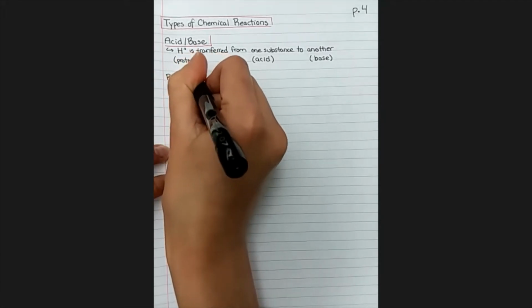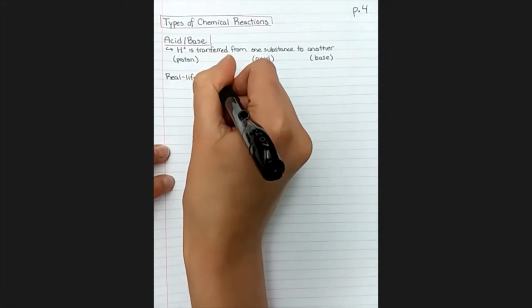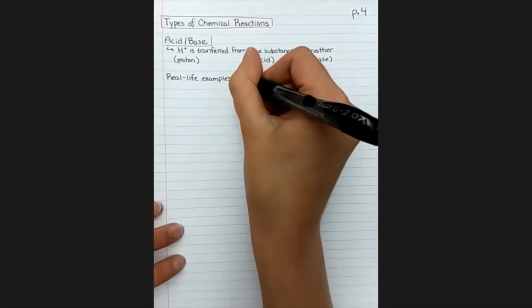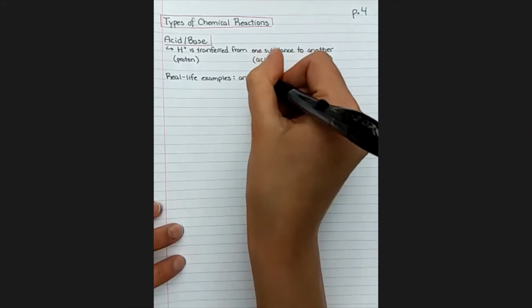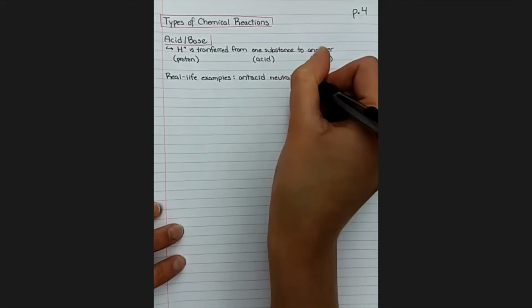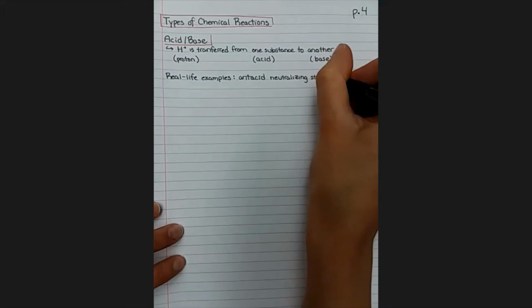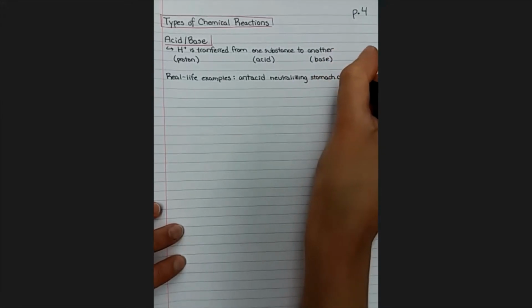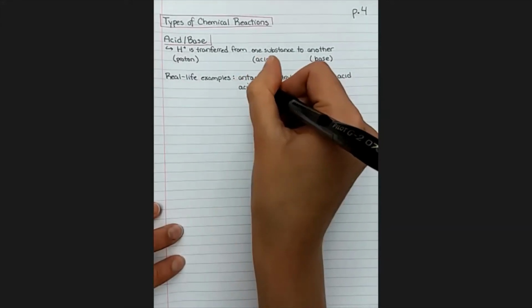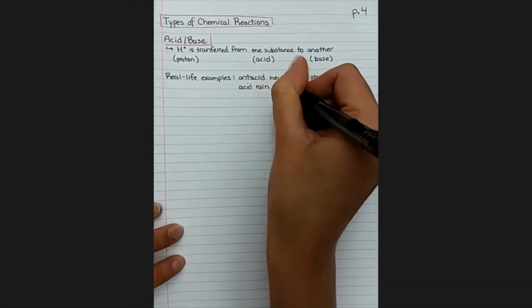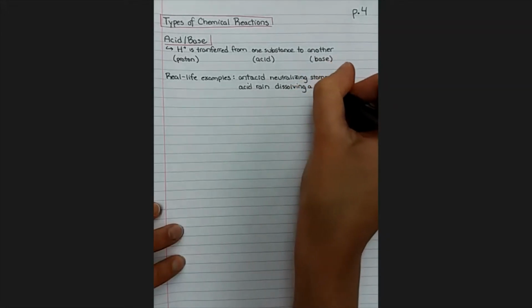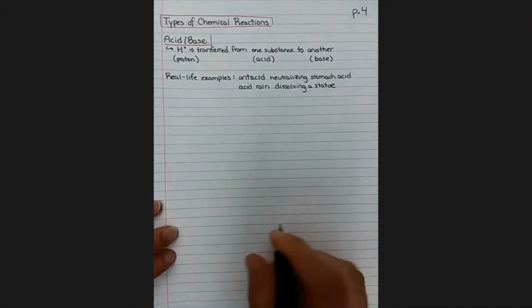And make sure we put in some real life examples of where you've seen these before. All sorts of household products and foods that we eat are acids and bases. Here's one example. If you have ever taken an antacid for heartburn, the antacid neutralizing your stomach acid is an example of an acid-base reaction, with the antacid being the base. Another example is acid rain. When acid rain starts to dissolve marble or statues that live outside, this is an example of an acid-base reaction.